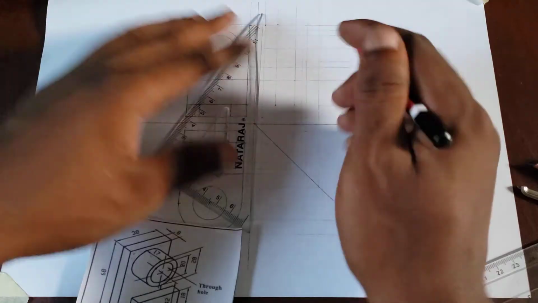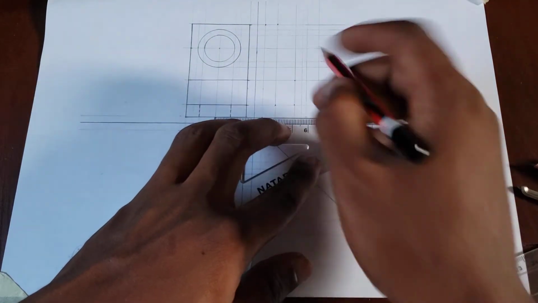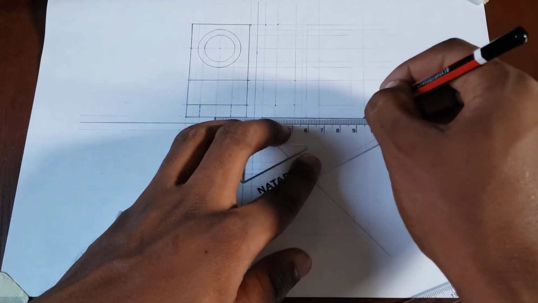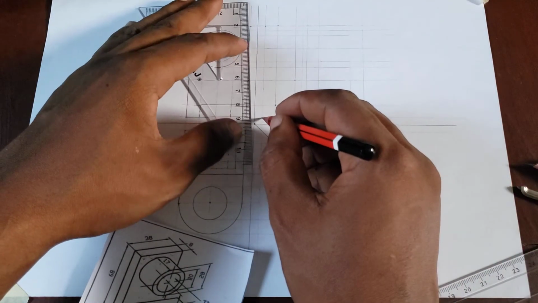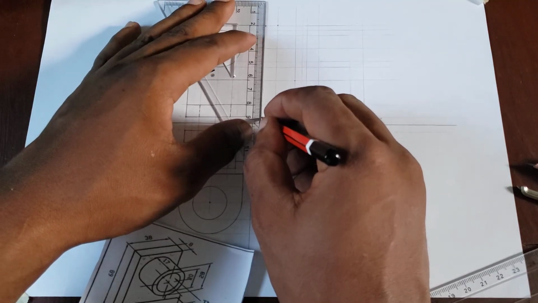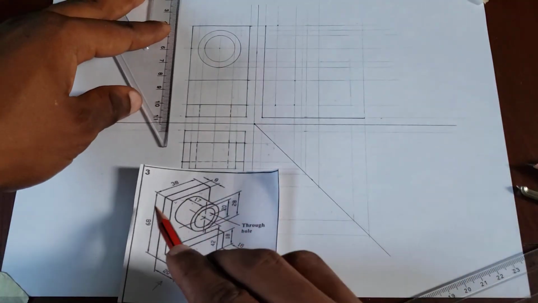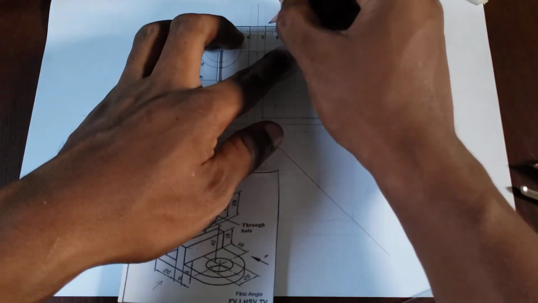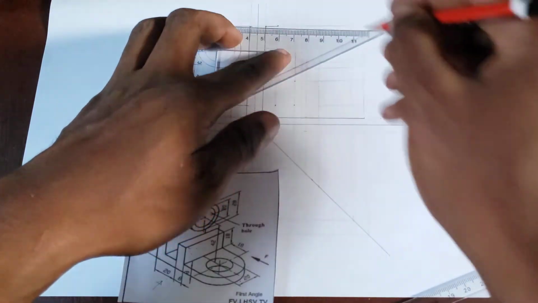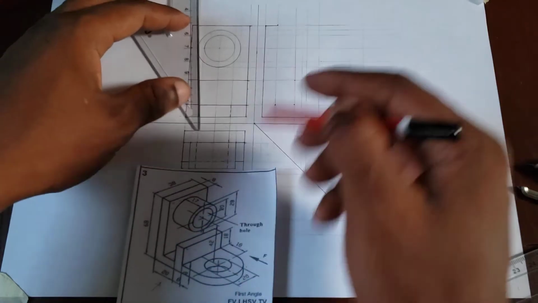Now I may begin drawing my lines. So I will see that distance, then I will see the height, then I will see this distance of 0.8. Okay, then I will see this line coming to this side here.